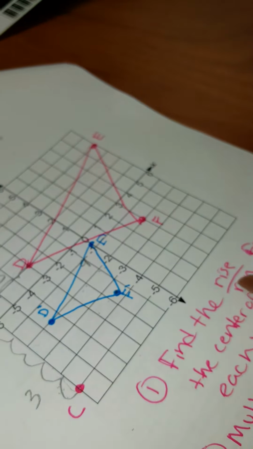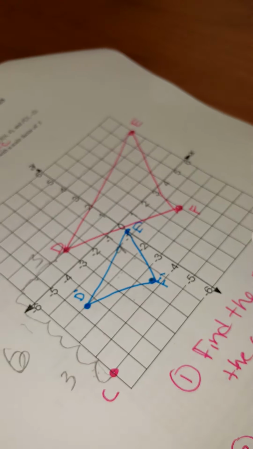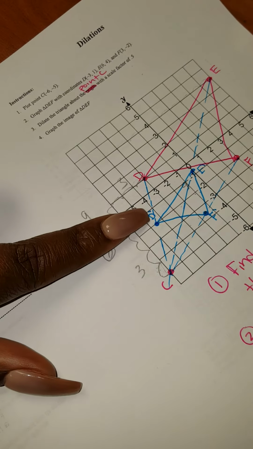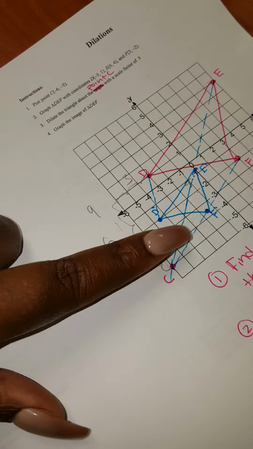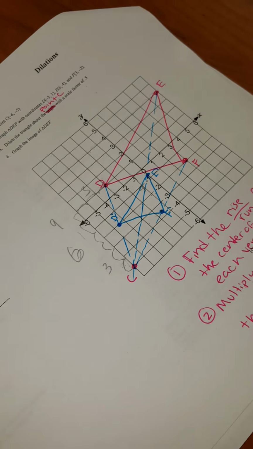Now, a way that you could tell if you did it right is that your lines from each vertex to the center of dilation should be linear. Okay, so I'm gonna show you what I mean. So if you're unable to draw a line from your pre-image to your image to your center of dilation on each vertex, that means you did something wrong.